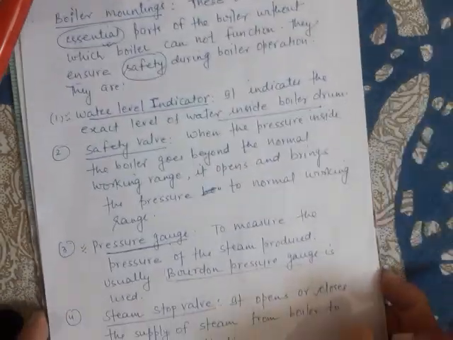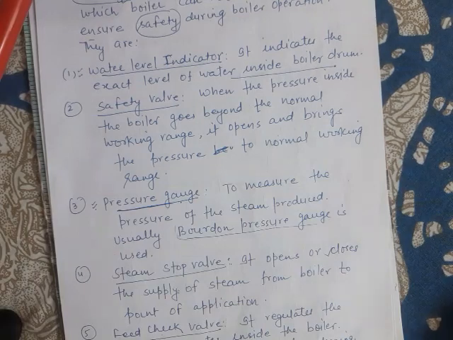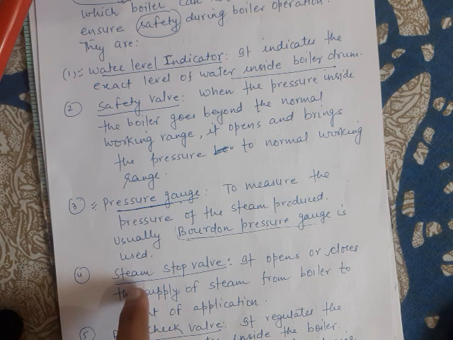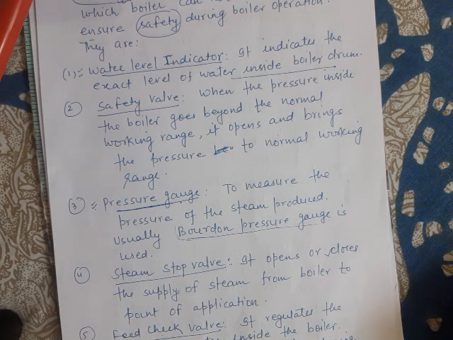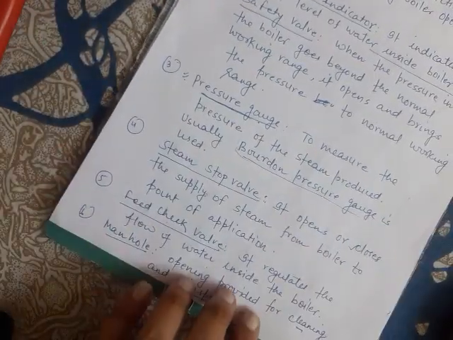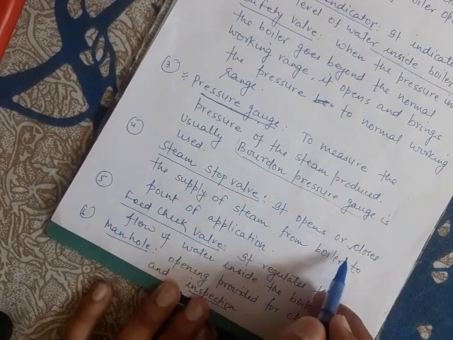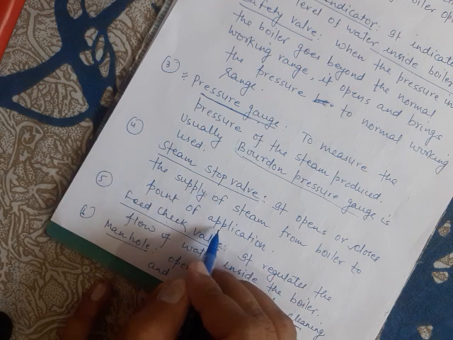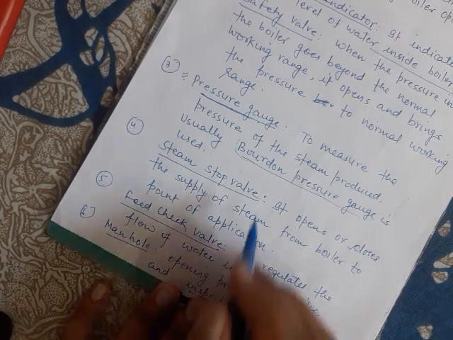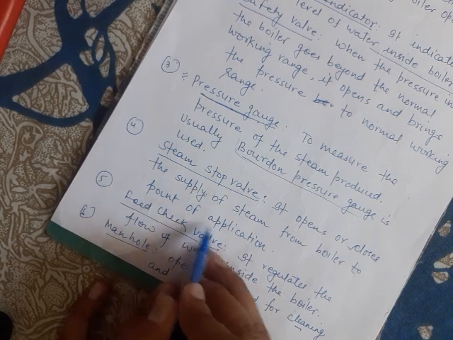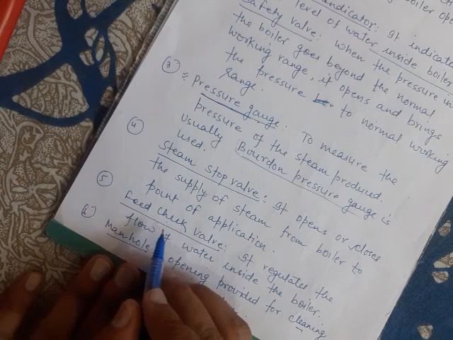Steam stop valve. This is a very important mounting. When we want to supply the steam from the boiler to the point of application, that can be done by opening the steam stop valve. The steam stop valve simply opens or closes the supply of steam from the boiler to the point of application. It regulates the supply of steam as per the need. By opening and closing the stop valve, we can regulate the supply of steam to the point of application. Clear.